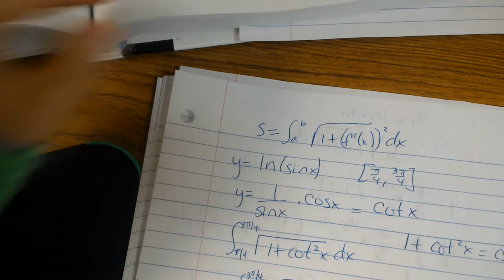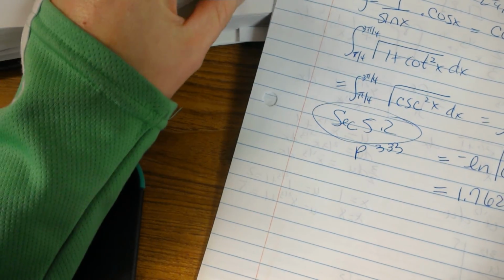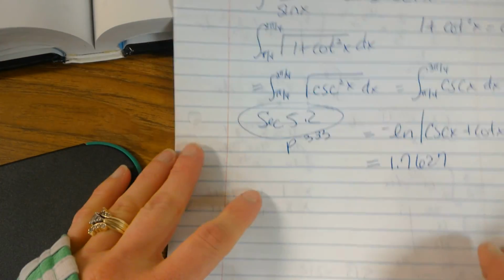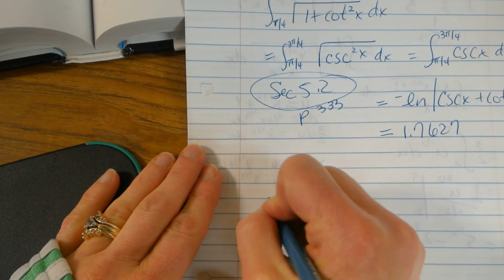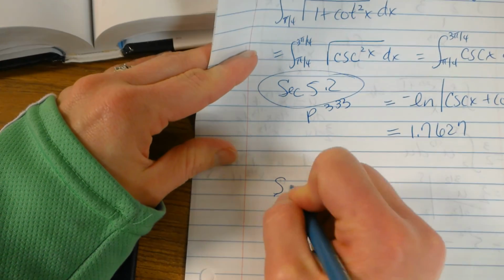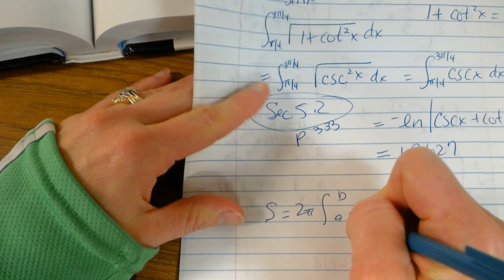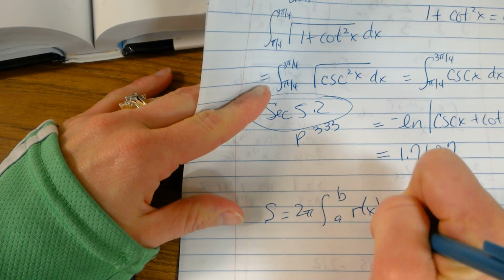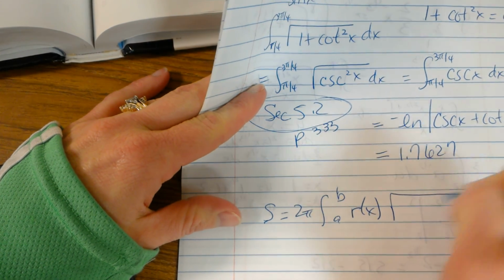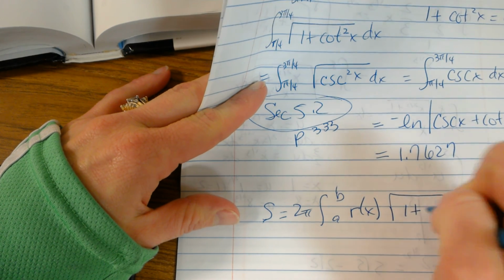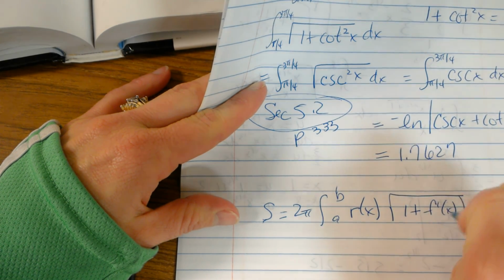So surface of revolution, we're using the formulas. The formulas are on page 471, and the formula looks like this. So surface of revolution would be 2 pi times the integral from A to B of our radius times the square root of 1 plus the derivative squared.